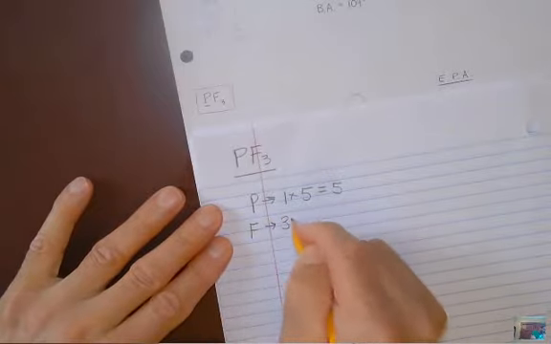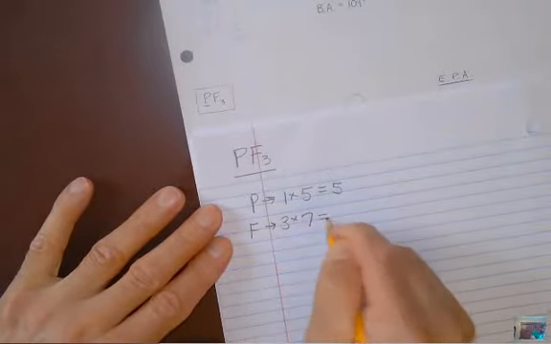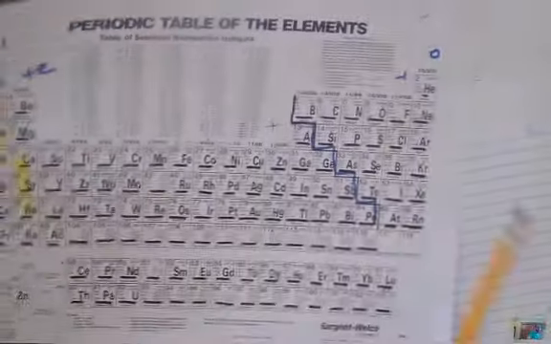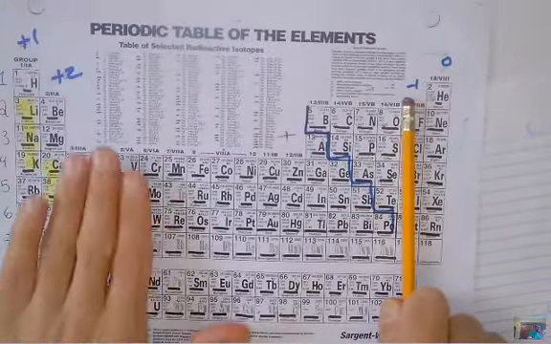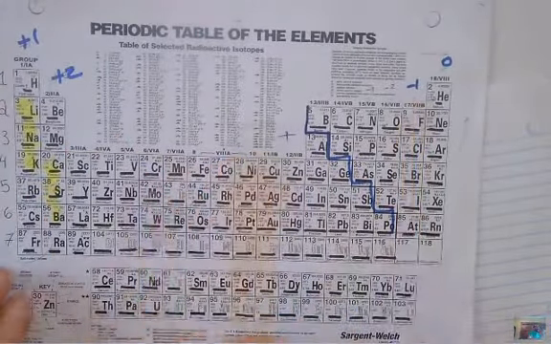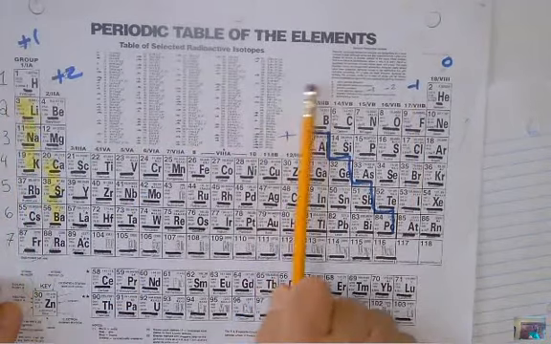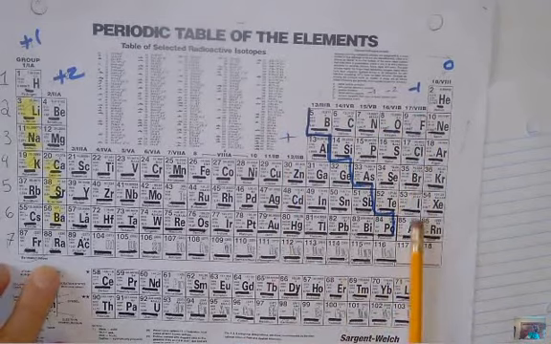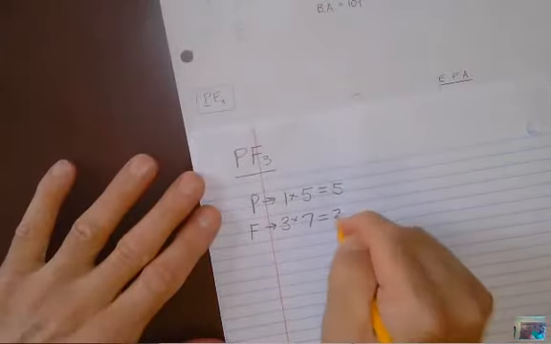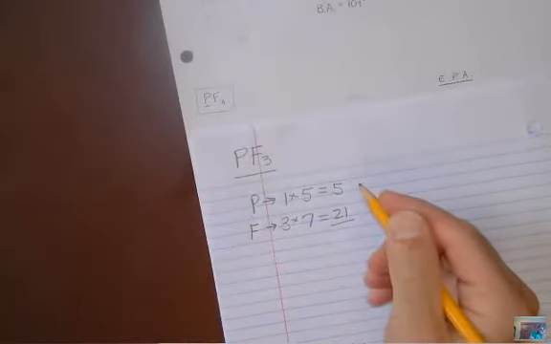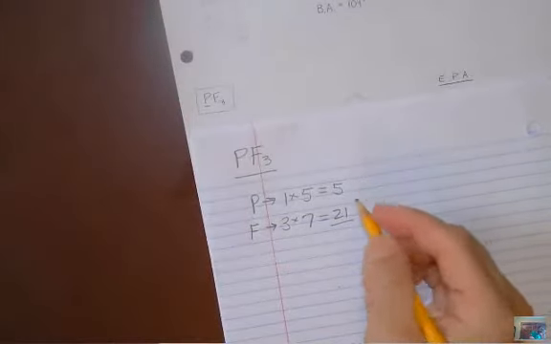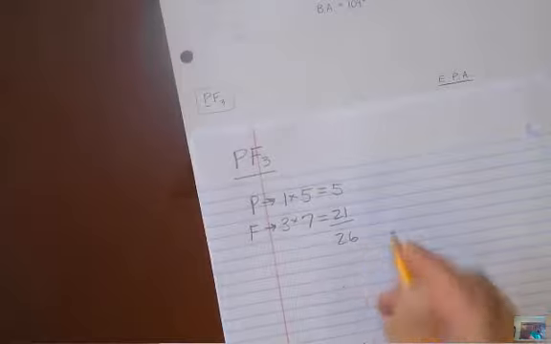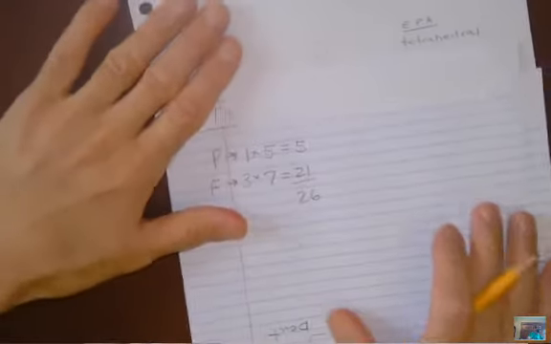What's fluorine? There's 3 of them. Each one has 7 valence electrons. It's in the 7th group over when you leave out the transition elements, right? 1, 2, 3, 4, 5, 6, 7. Everybody here, we just did chlorine. Fluorine also has 7 valence electrons. So we got our 21. So guess what? I get my 26 again. Okay. So I have 26.